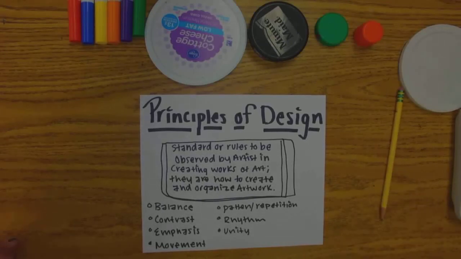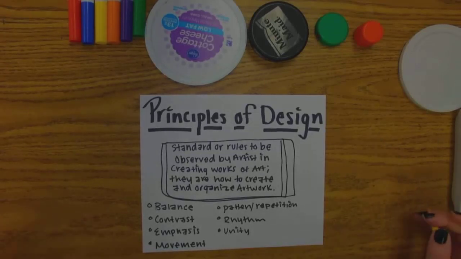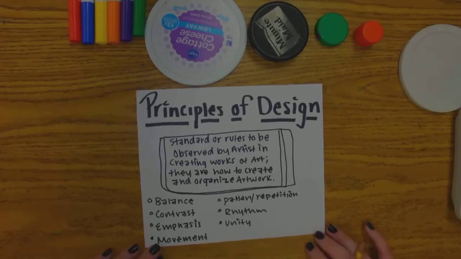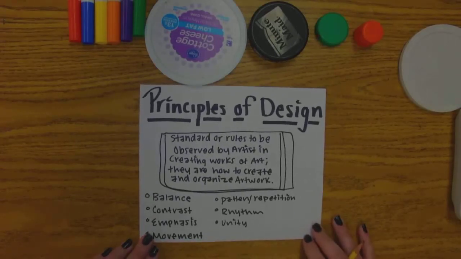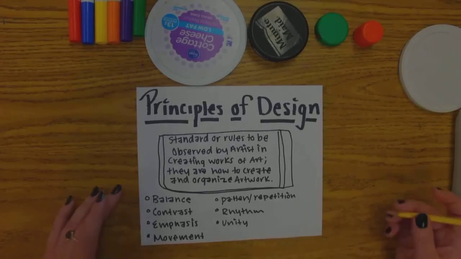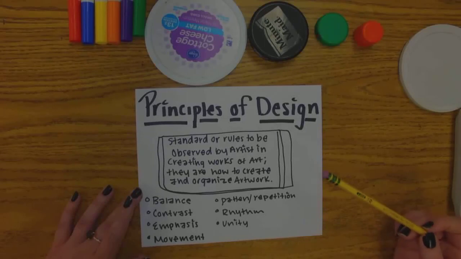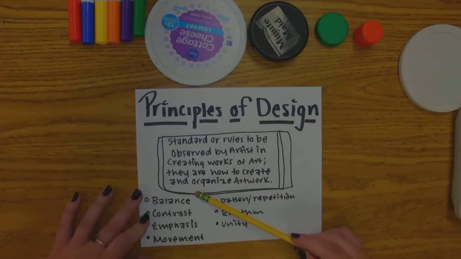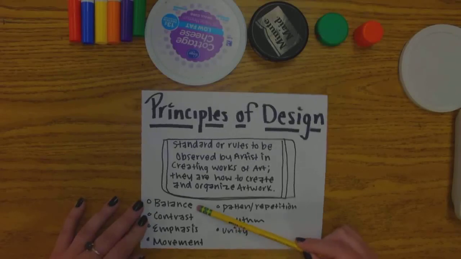So what are principles of design? Well, they are standards or rules that are applied and observed by artists in creating works of art. They are how to create and organize art. That means that when we create art, we do use these things.